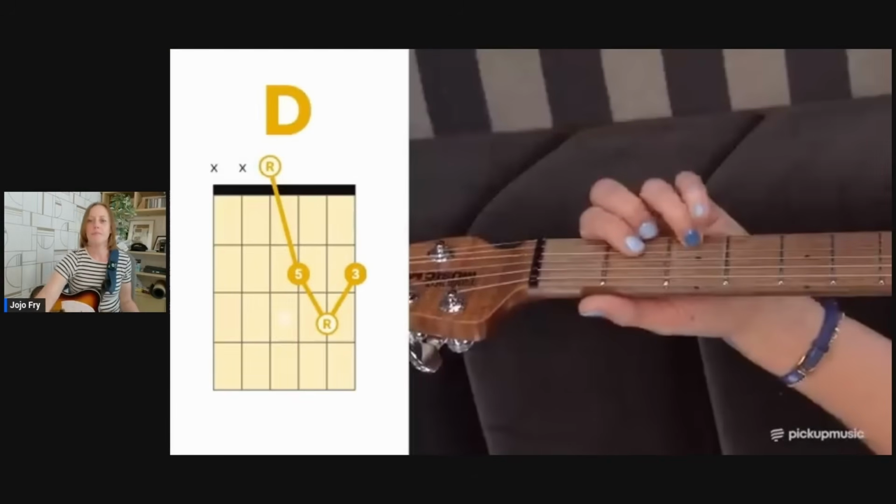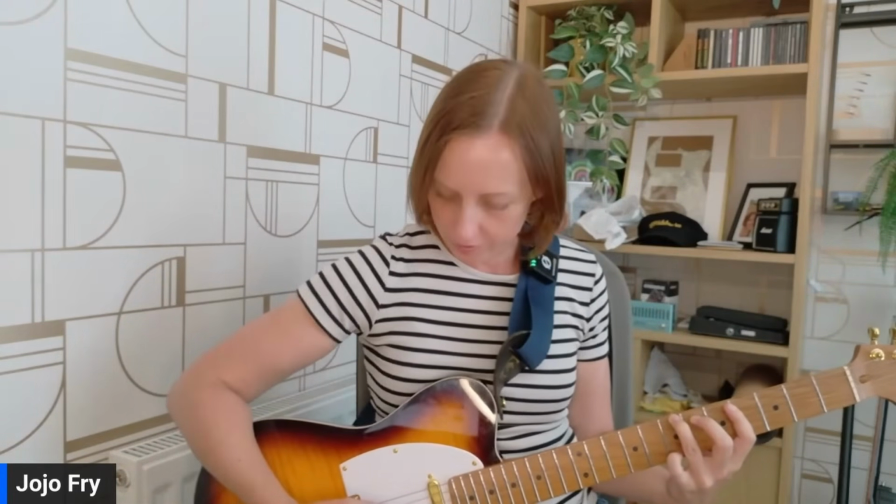Now, same concept for your D chord. Okay, that's really hard. Like, I think that's really hard. I'm finding that stretch very difficult. I'm not sure I would easily be able to play that if I had to change between that chord and another chord. I would struggle, I think.